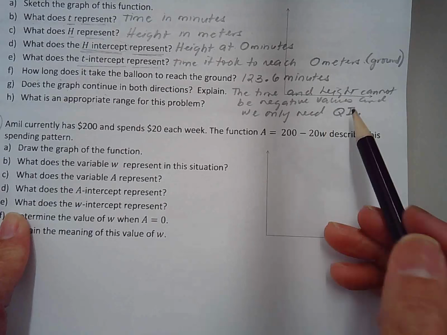You look at this one here. This is where your graph is. And what's your possible height? Your lowest height is 0.